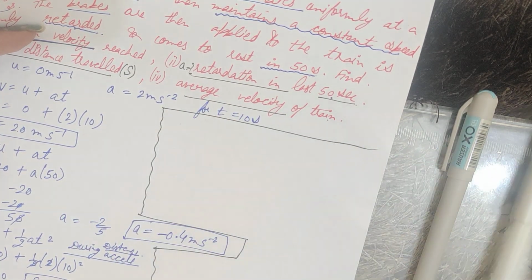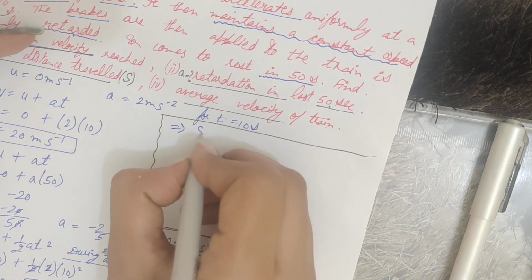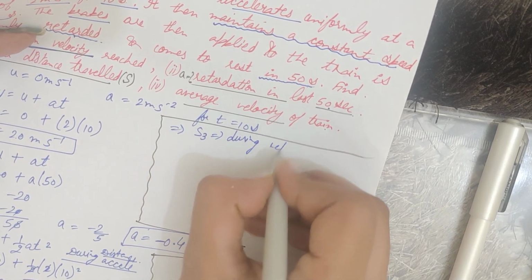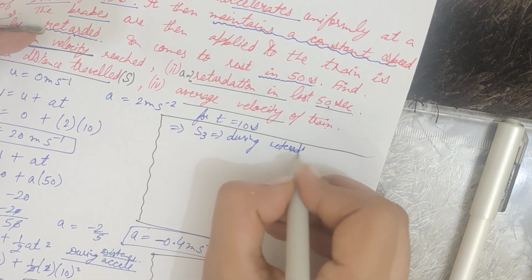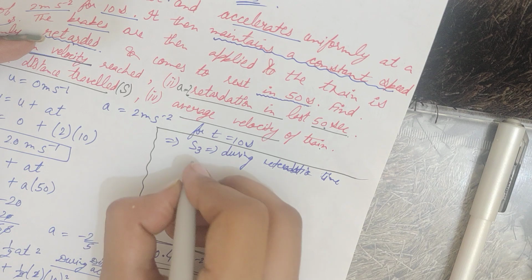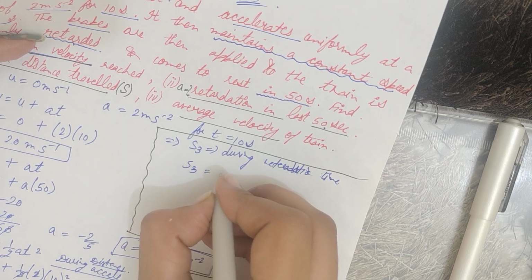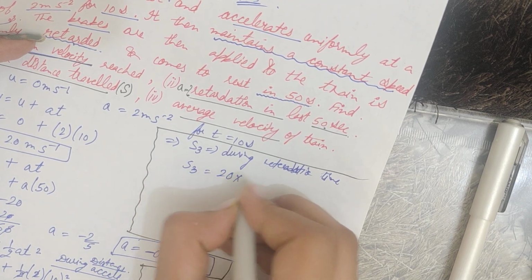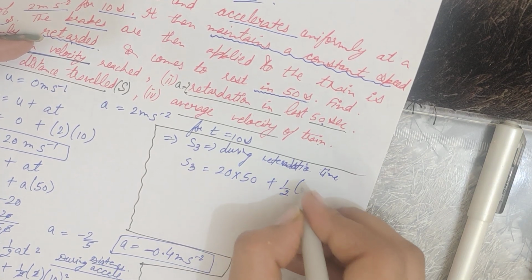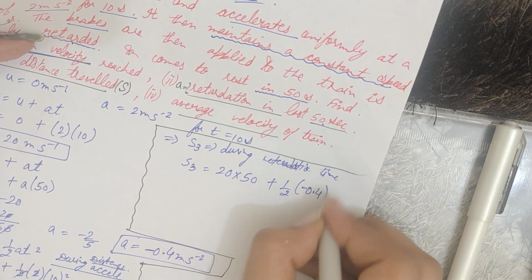Distance during the retardation time is, let's say, S3. So S3 is equal to again u into t for the last 50 seconds plus half into a.